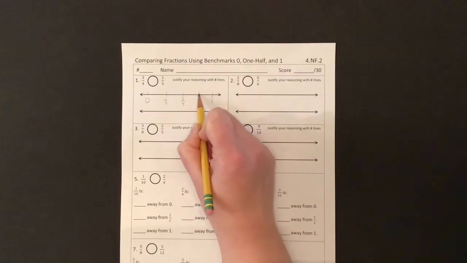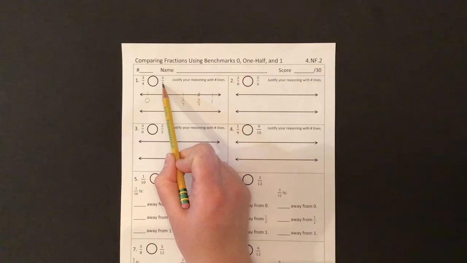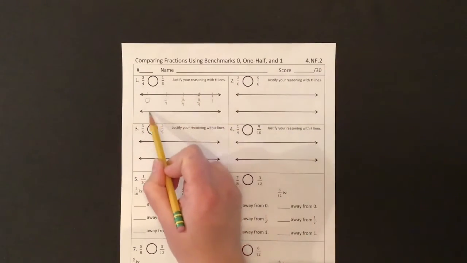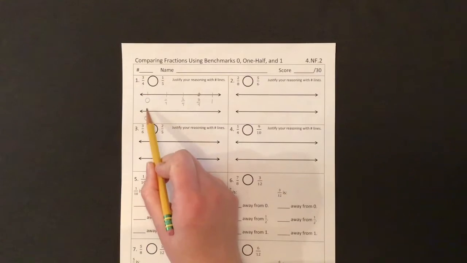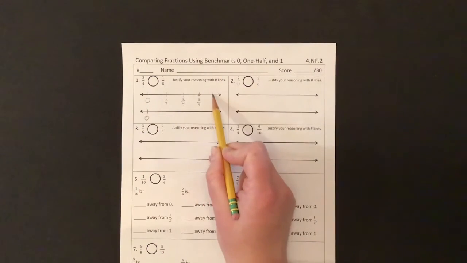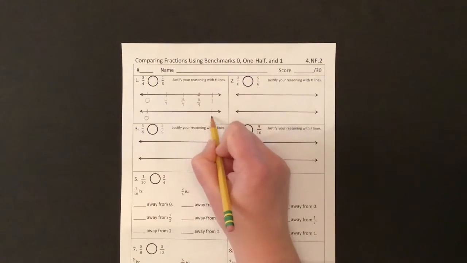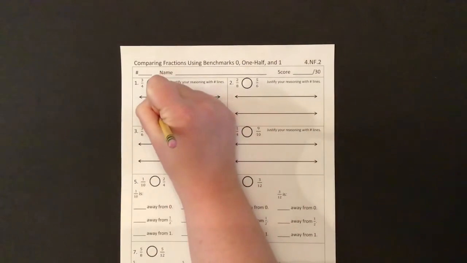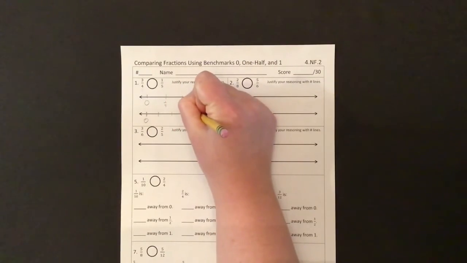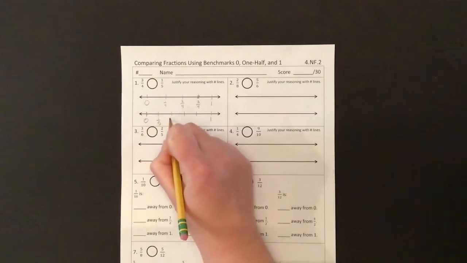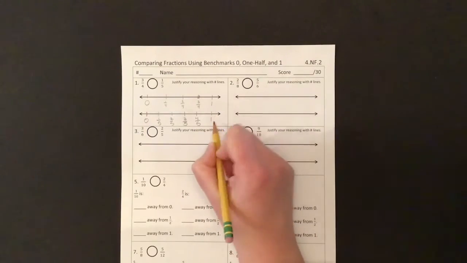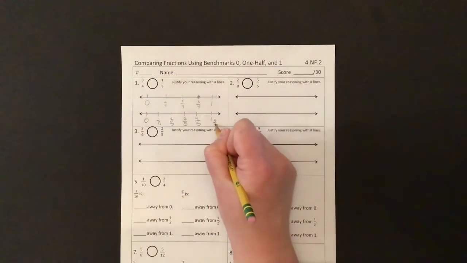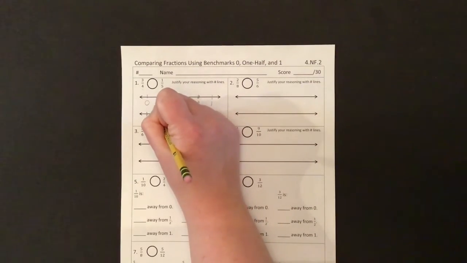And then the second fraction is 1/5. Now be really careful when you're putting your second fraction that your wholes are the same size. So make sure you start your 0 at the same place, and then make sure that your whole is as big as the whole is on the top number line. And then we'll go ahead and divide it into fifths. We have 1/5, 2/5, 3/5, 4/5, and then 5/5. So 1/5 is right here.